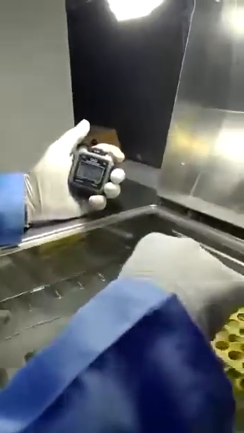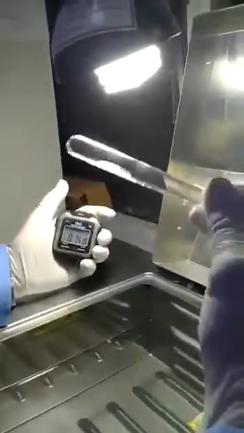Now he will look for the clot. As the clot is formed, he will stop the stopwatch and see the timing. As you can see, he is regularly checking the clot formation. He stopped the watch, and that is 14 seconds. The normal PT value is from 11 to 14 seconds, and our standard is 13 seconds. Therefore, it is considered to be a normal value.